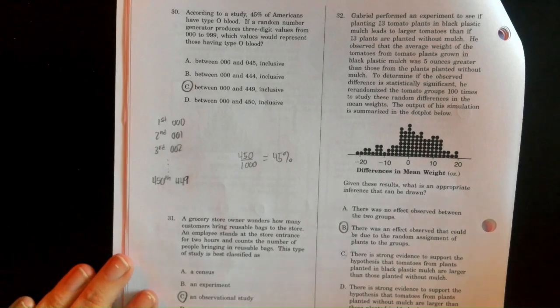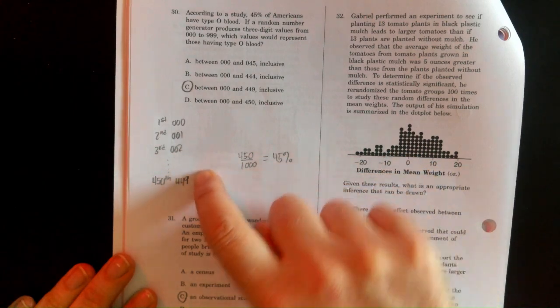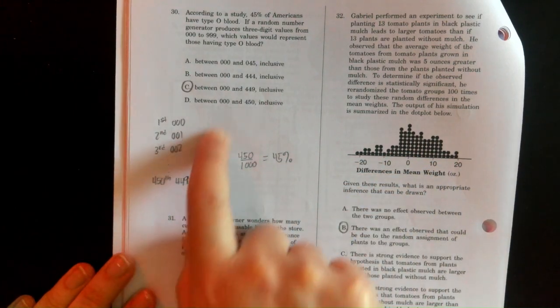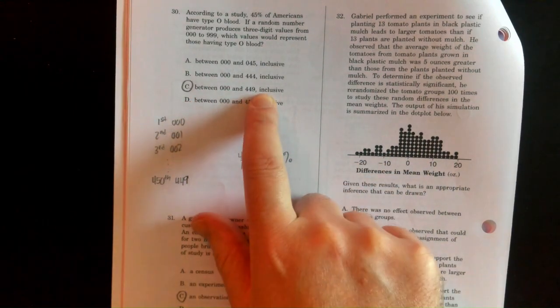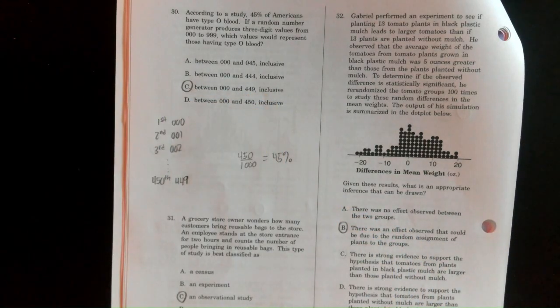And if they want us to simulate having type O blood, we need to have 45% of 1,000, which is 450. So we need the first 450 numbers, which in this case is 449. And inclusive means make sure we include those numbers 000 and 449. So the answer to number 30 is choice C.